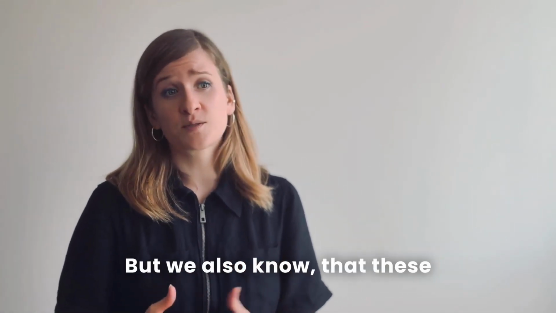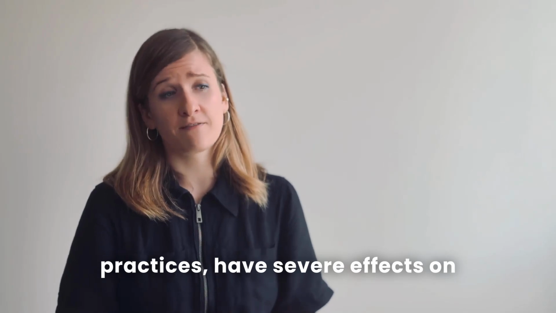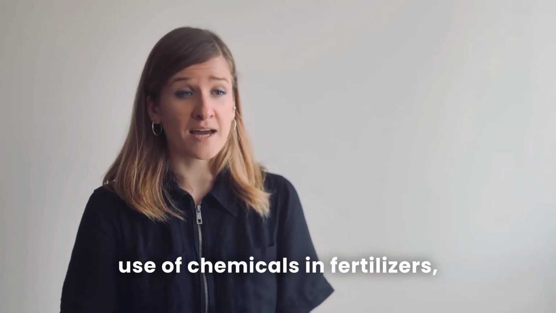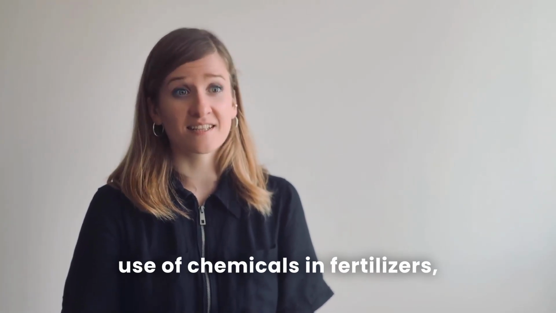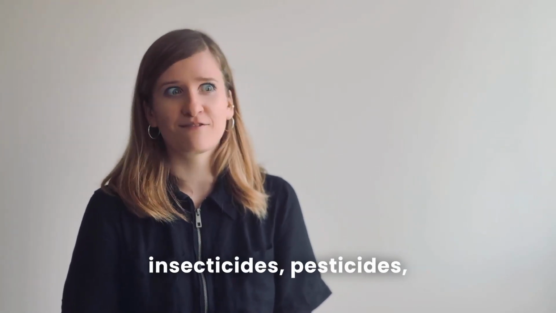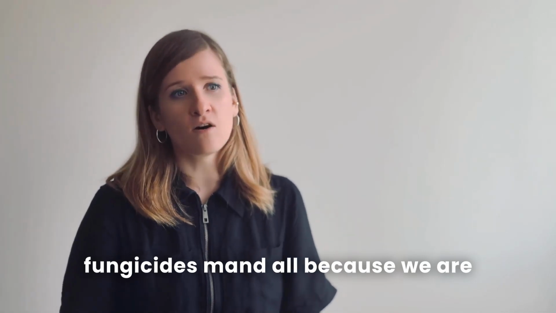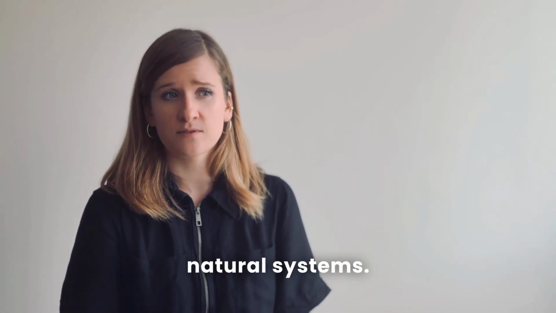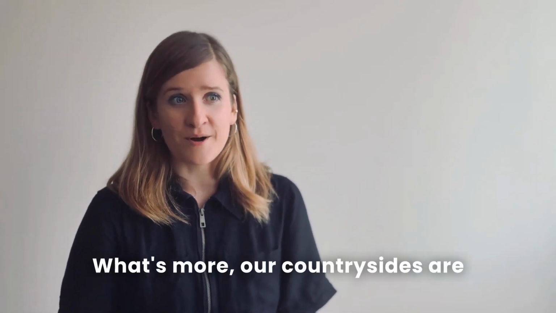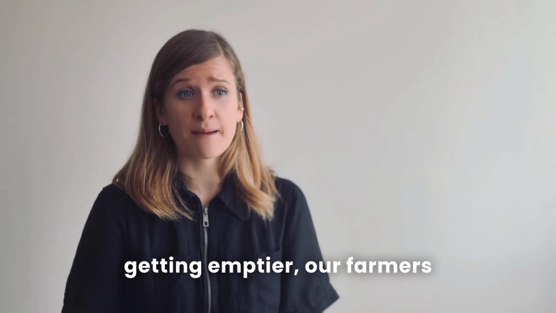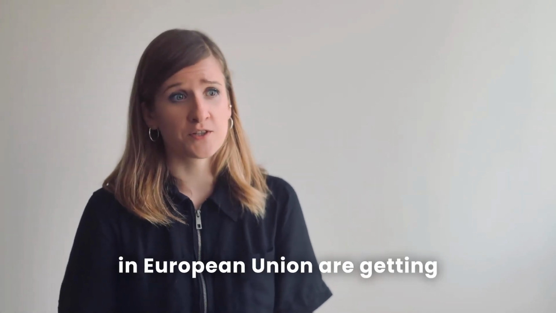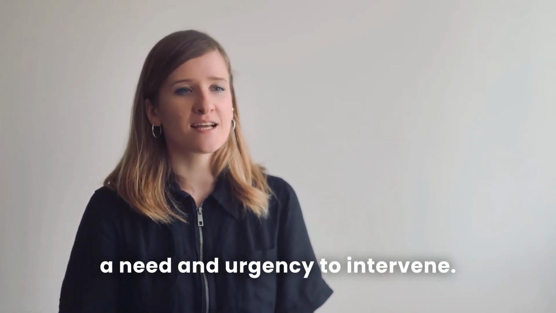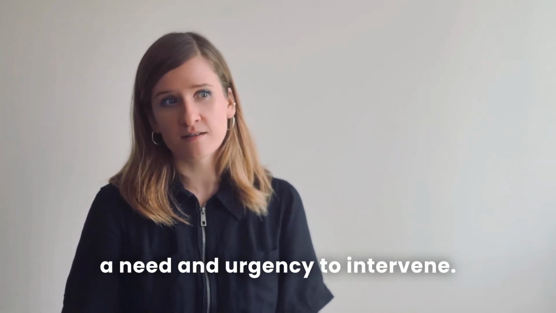But we also know that these practices have severe effects on the health of ecosystems. The severe use of chemicals in fertilizers, insecticides, pesticides, fungicides, and all because we are extracting and working against natural systems. What's more, our countrysides are getting emptier, our farmers in the European Union are getting rapidly old, and there is truly a need and urgency to intervene.